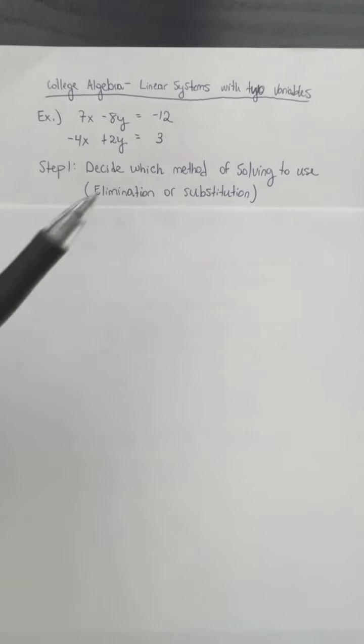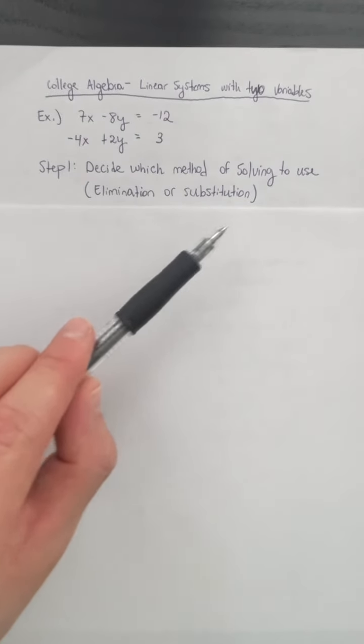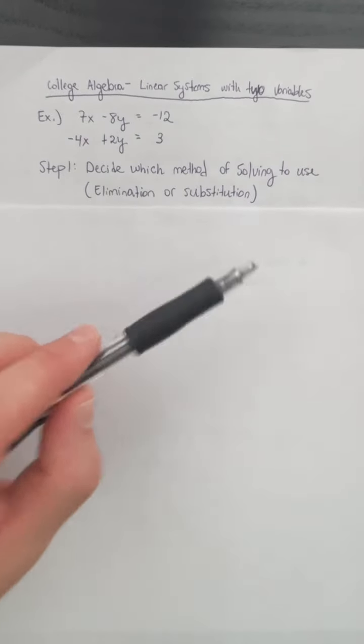So here we have 7x minus 8y, which is equal to negative 12, and negative 4x plus 2y is equal to 3. So the first step in solving this example problem is we want to decide which method of solving to use, either elimination or substitution.